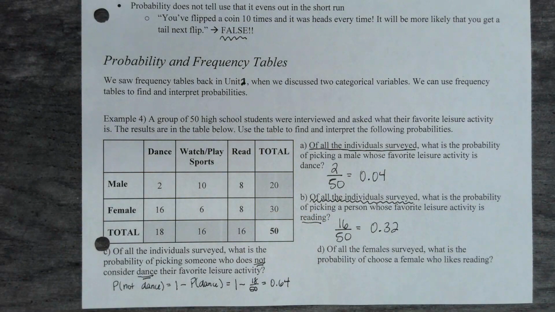Now, yes, you could have done this a different way. If it's not dance, then obviously they like watching or playing sports or reading. So I could have just added the two 16s together and said it was 32 out of 50, and we would get the same answer. But once again, I'm just using the complement and showing that complement exists here when we have not dance, or whenever you see the word not, you should use complement.